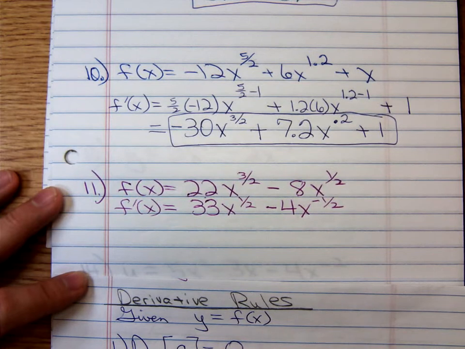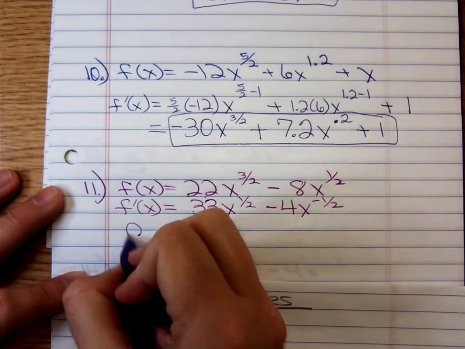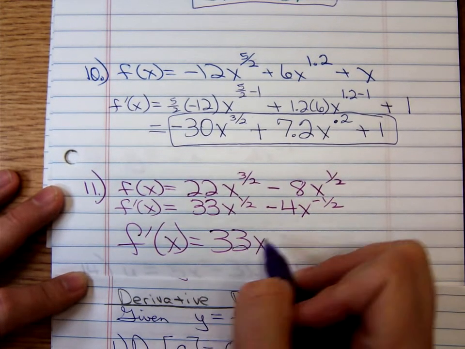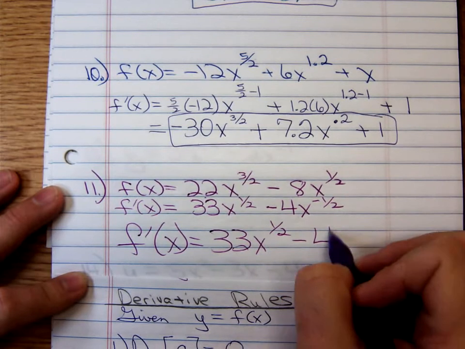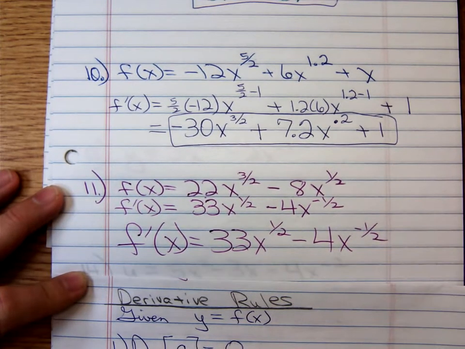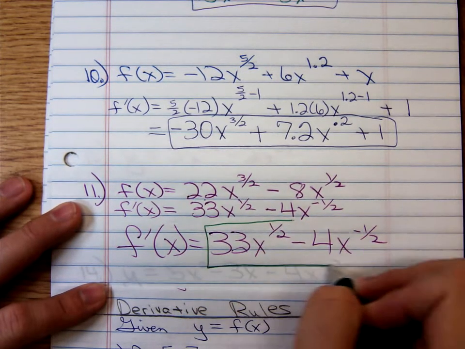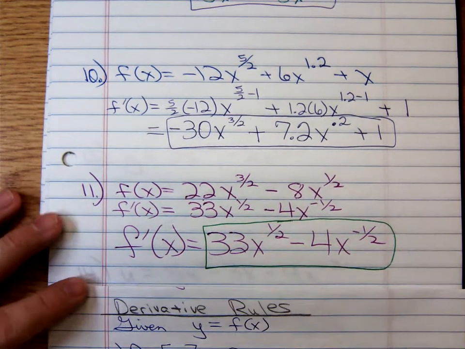For my final answer, maybe I should write that bigger. I have the room. F prime of x is equal to, I'm a big writer myself, and when I have to start writing so small, I have a hard time controlling myself. I want to write big. So there's the answer.